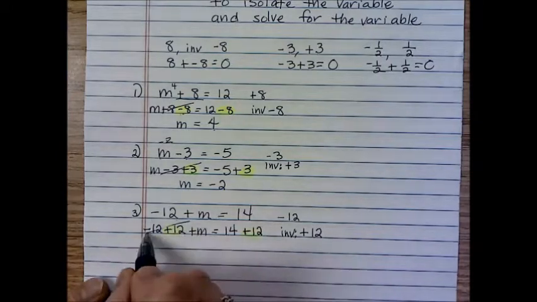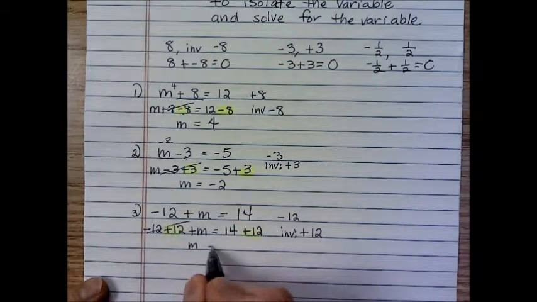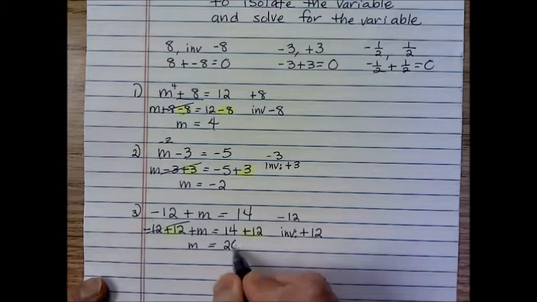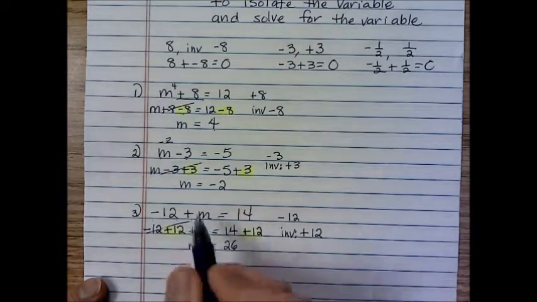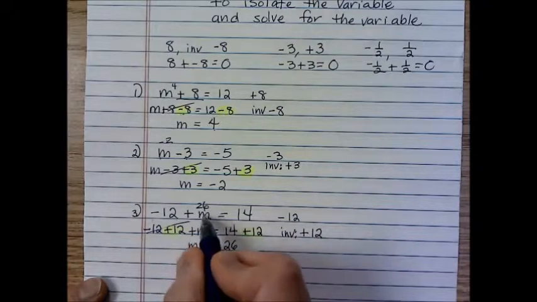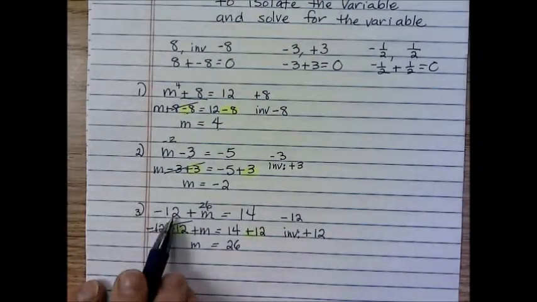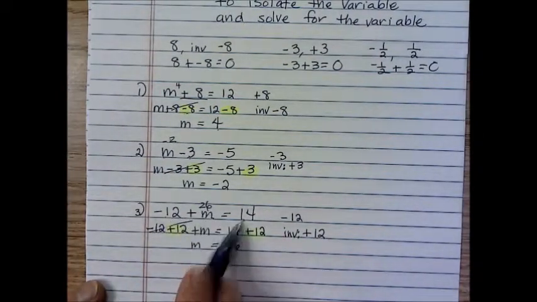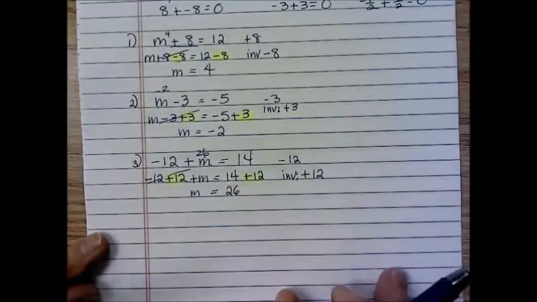So on the left, our 12's will cancel. There's our m, and 14 plus 12 is 26. So let's double check. If I substitute 26 up here, is negative 12 plus 26 14? Yes, it is. So we're on the right track.